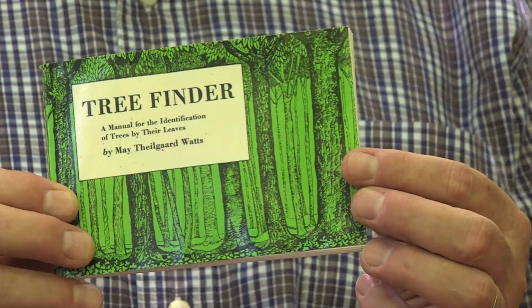Again, there are other commercially prepared dichotomous keys. This is a relatively inexpensive dichotomous key. It starts at the front and simply asks you all the different characteristics, and it walks you through page by page as to where to go in this book and eventually finding the answer to the tree that you have.